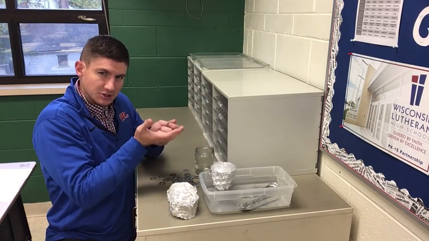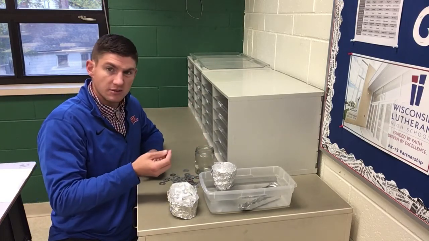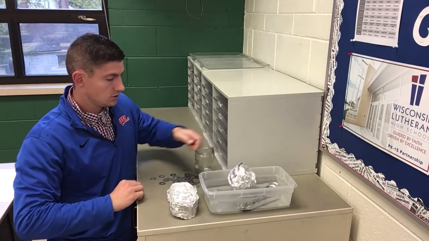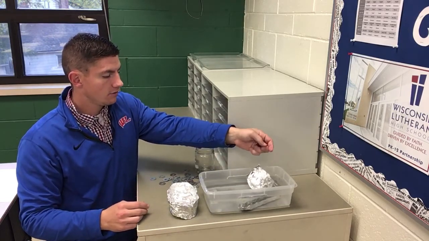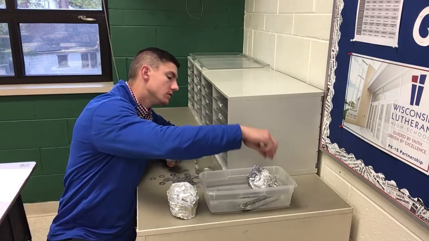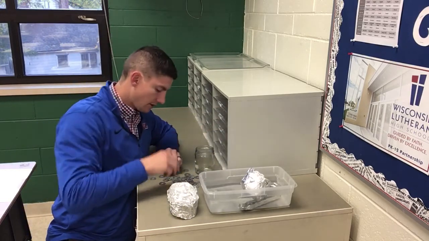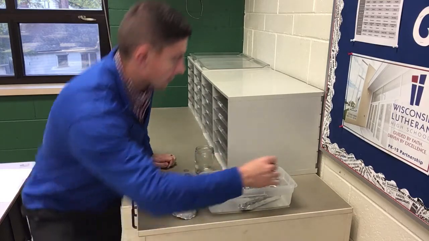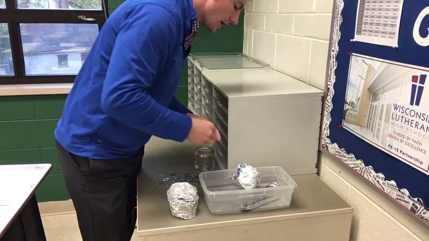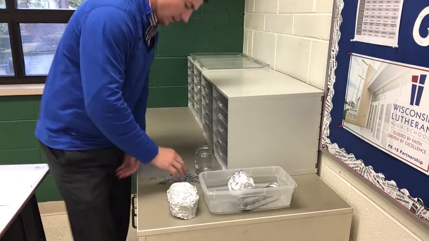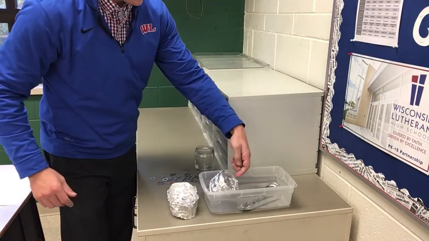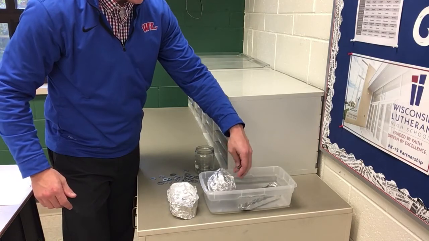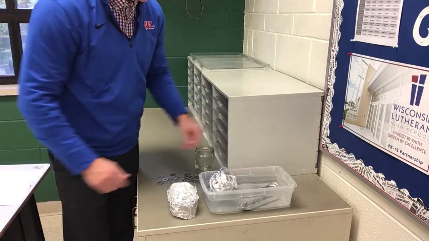That means it's not displacing a whole lot of water while it's in it. See how much it can hold. 1, 2, 3, 4, 5, 6, 7, 8, 9, 10, 11, 12, 13, 14, 15, 16, 17, 18, 19, 20.